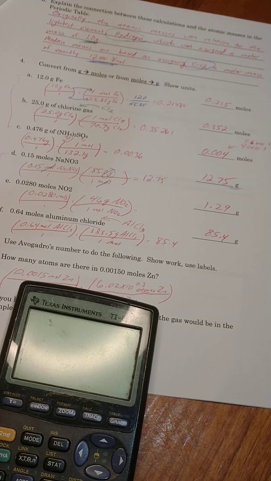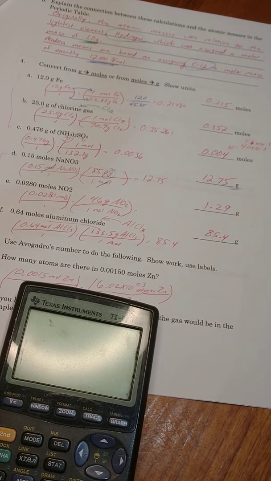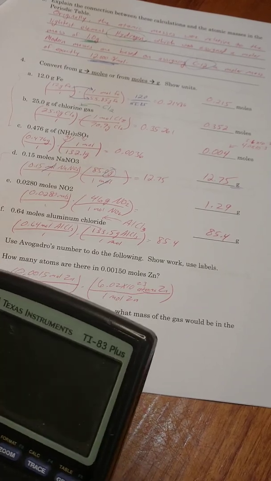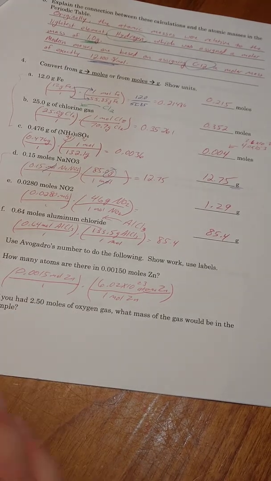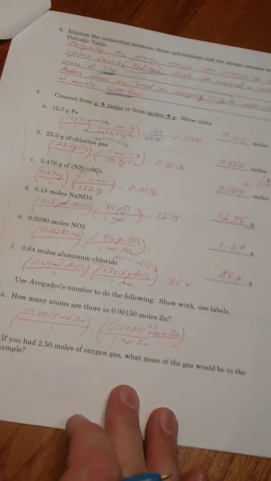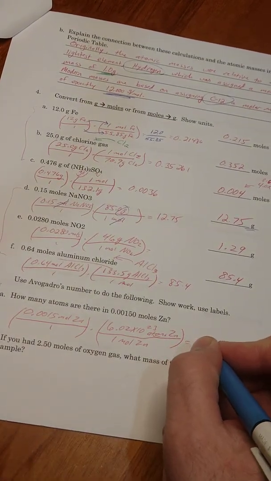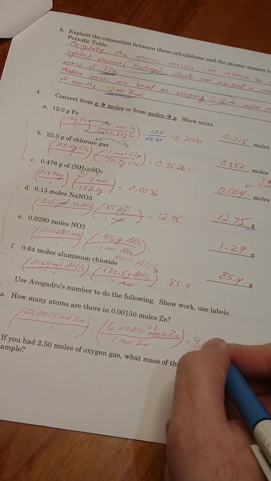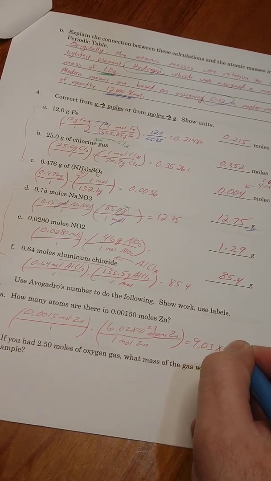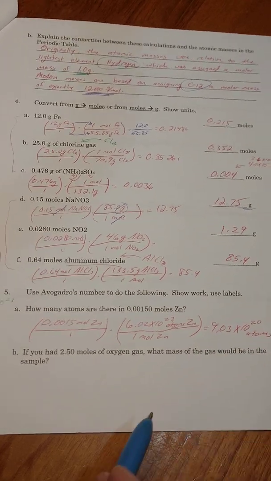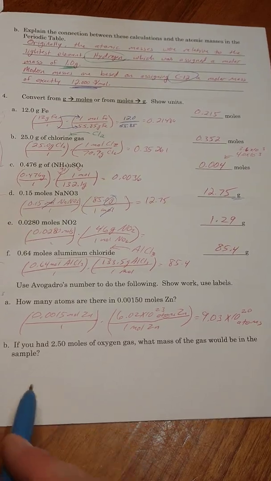0.0015, oh, it helps to turn the calculator on. Why is the calculator not coming on? Well, I did the math here earlier, so let me go ahead and write that out. This does end up being 9.03 times 10 to the 20 atoms.